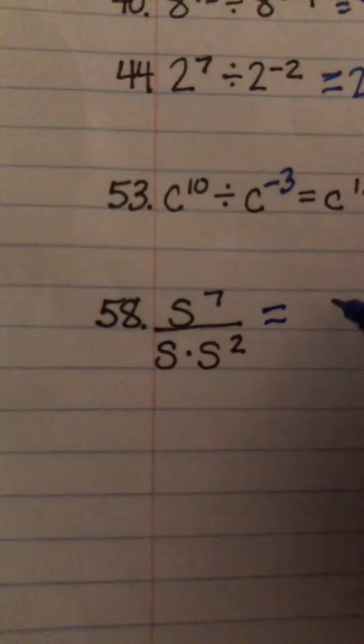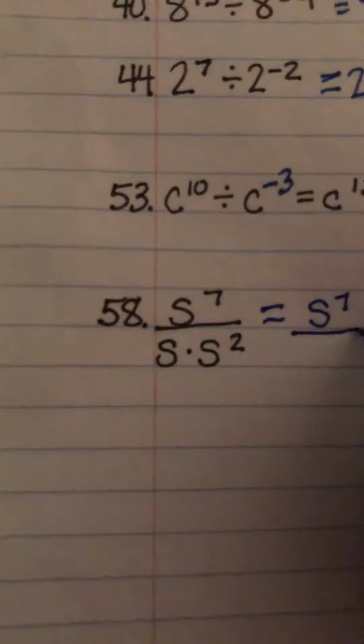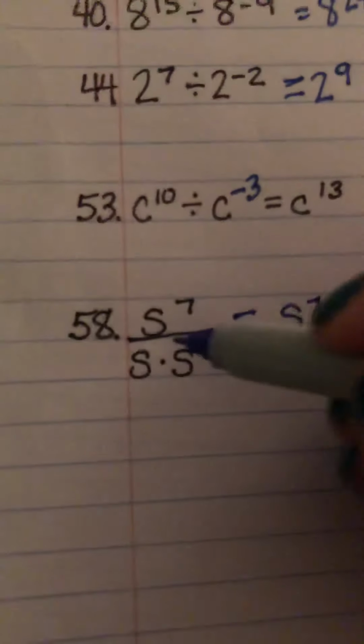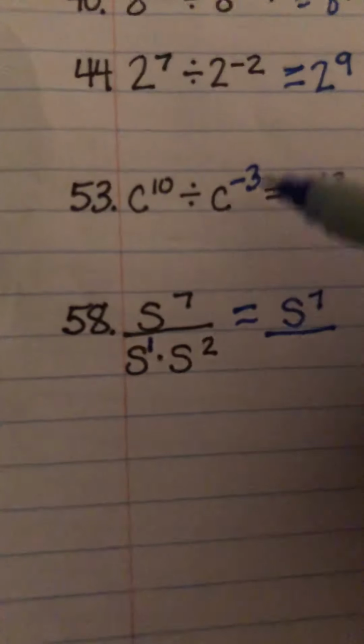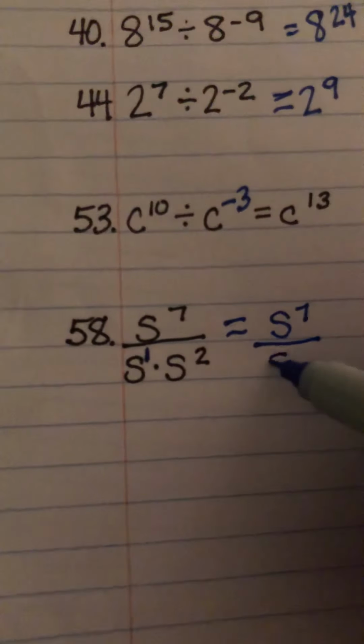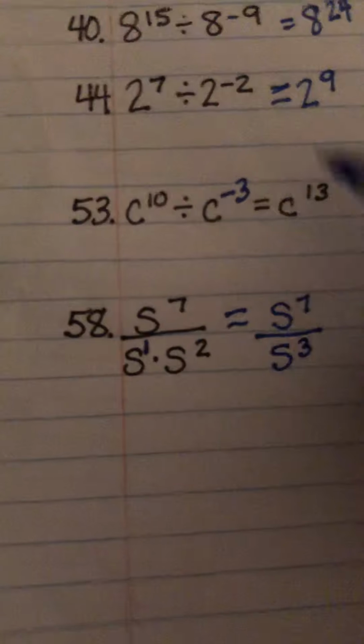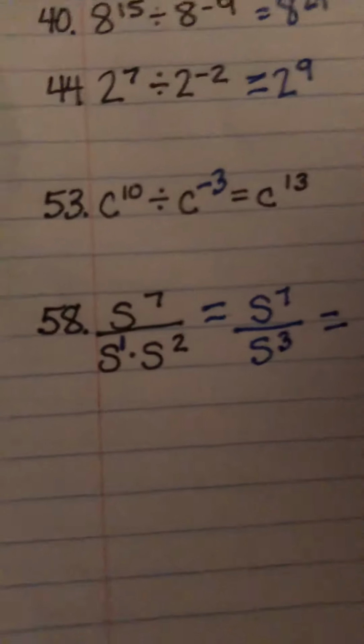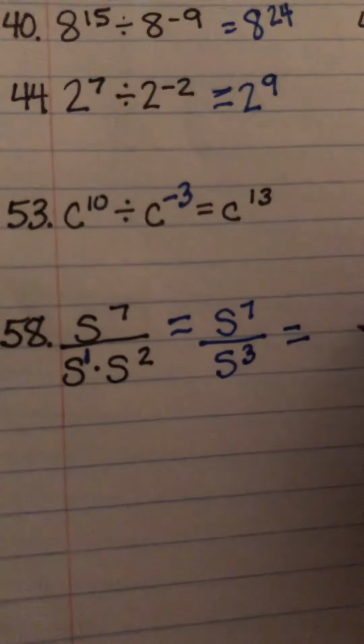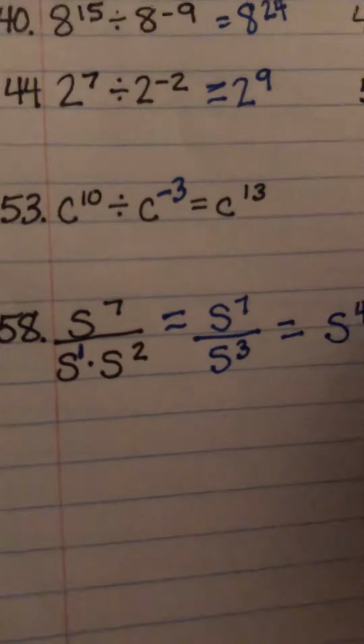Okay, and last one, it's going to stay the same at the top, s to the 7th, but at the bottom we have another multiplication, s times s to the 2nd. Remember, there's a little imaginary one there, so it's going to be s to the 3rd, and now we can do the division. 7 minus 3 is 4, so s to the 4th.